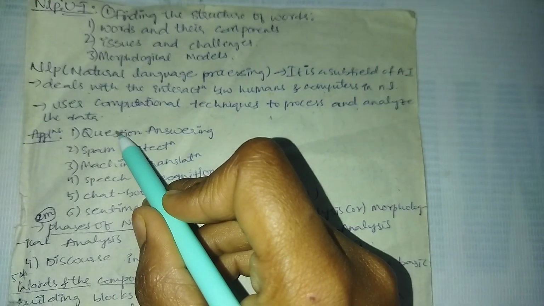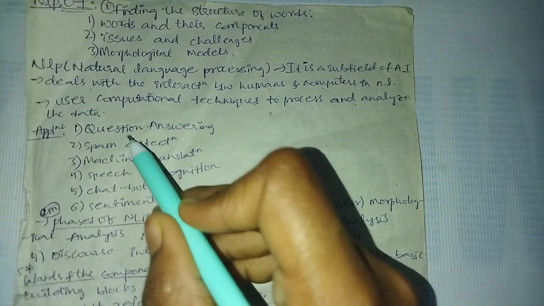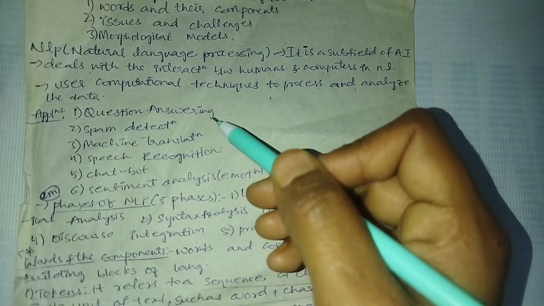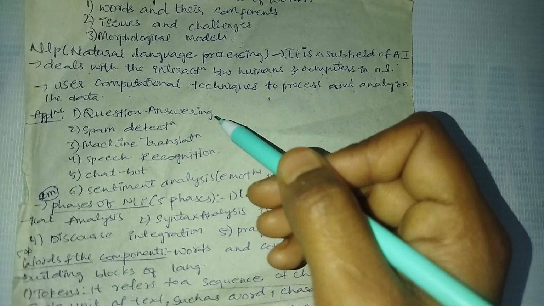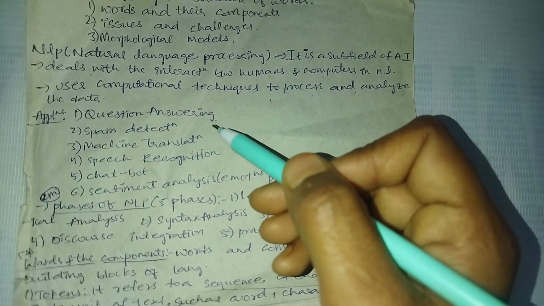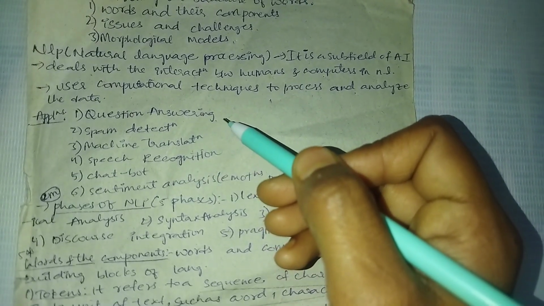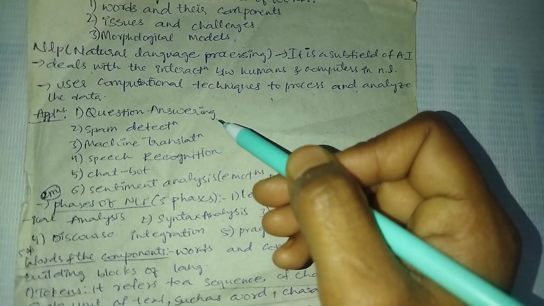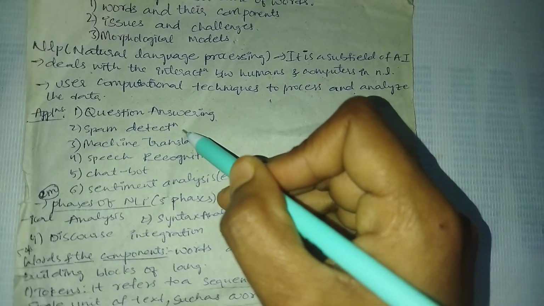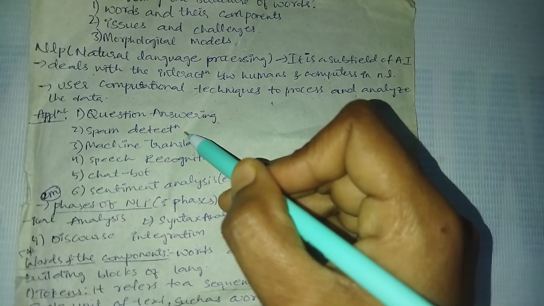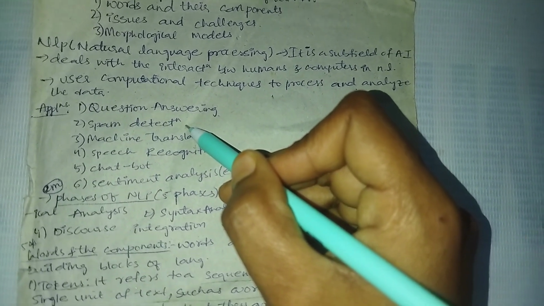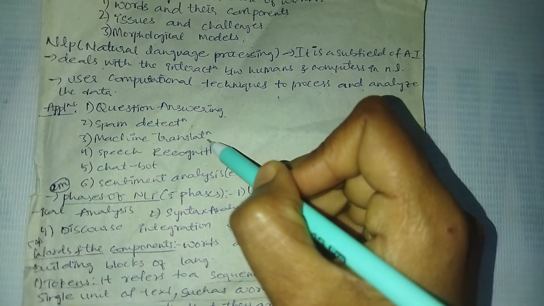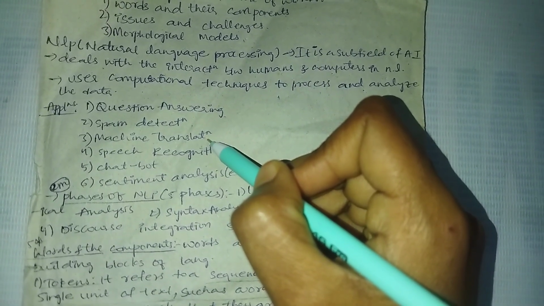We use NLP concepts in our day-to-day life, like the question answering concept, like the Google app and other apps. When we ask a question, it will immediately give us an answer in a fraction of a second. Spam detection is also included in natural language processing. Machine translation, like Google Translator, is used for translating languages.